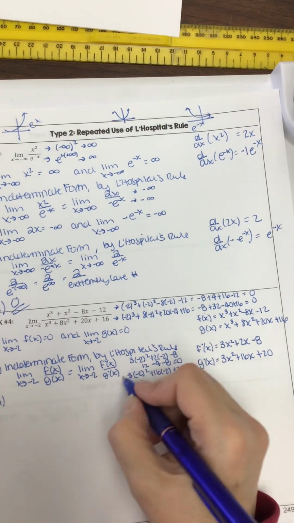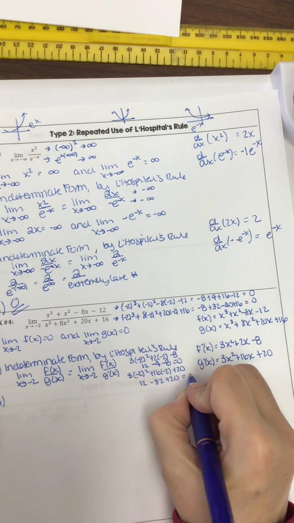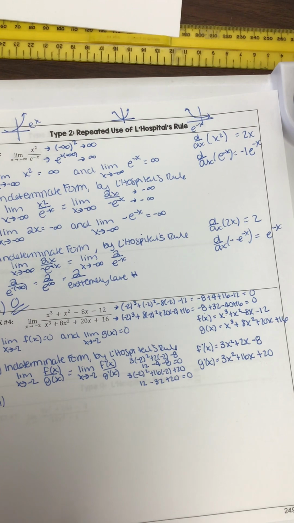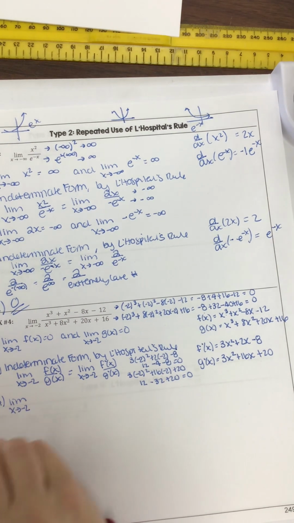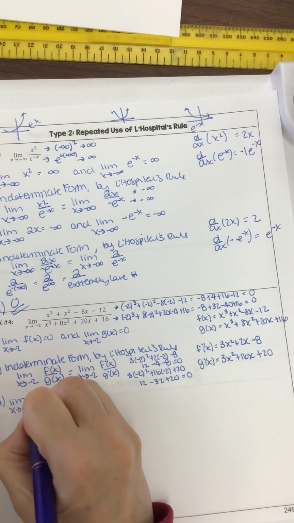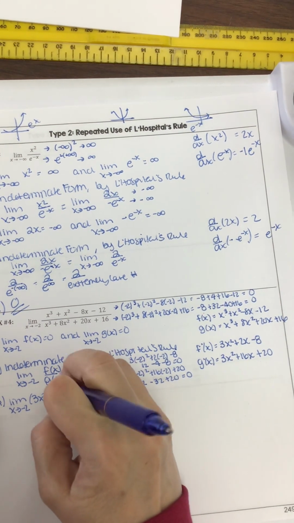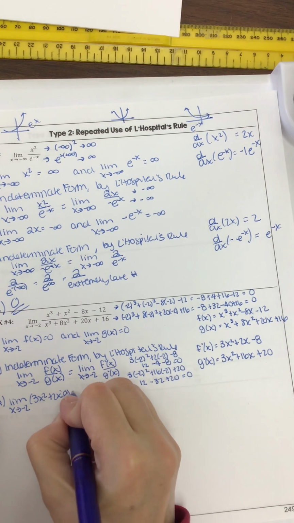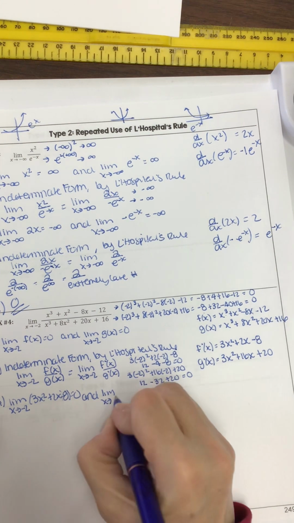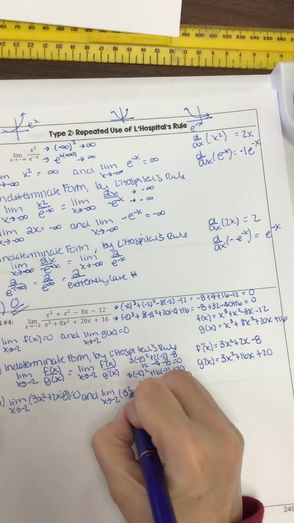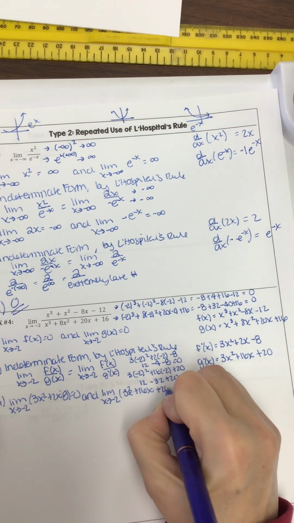That'd be 4 times 3 is 12 minus 32 plus 20, which is also 0. So I'd have to state the limit as x approaches -2. And you could say f prime of x, or you could say 3x squared plus 2x minus 8, right? Doesn't matter which way you write it. Equals 0, and the limit as x approaches -2 of 3x squared plus 16x plus 20 equals 0.